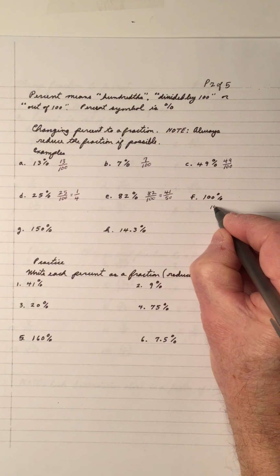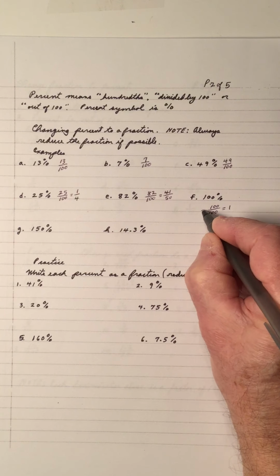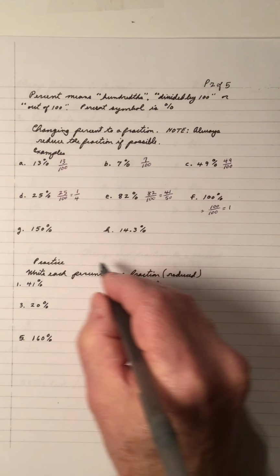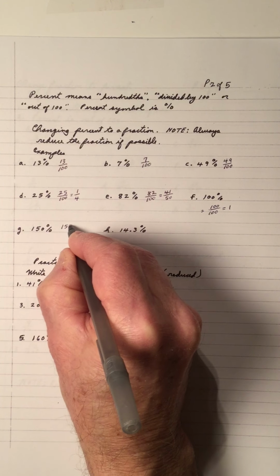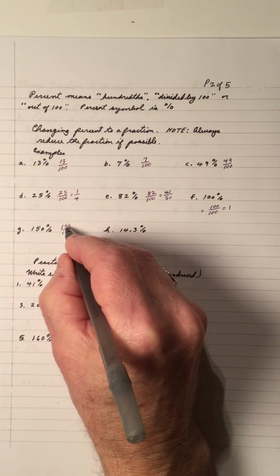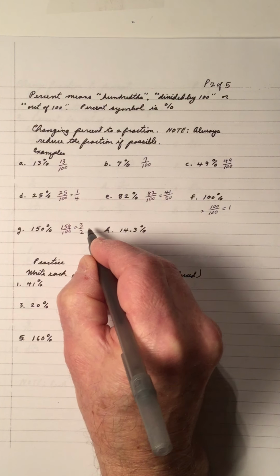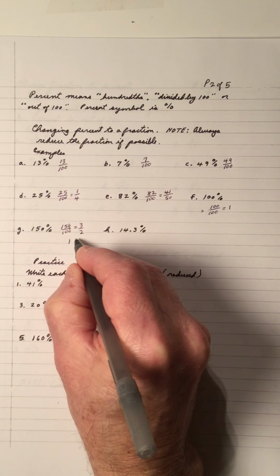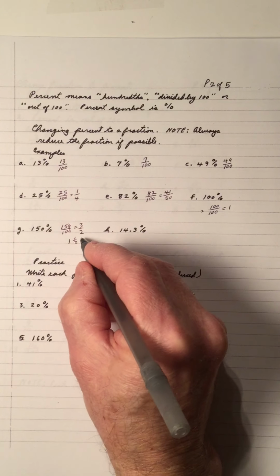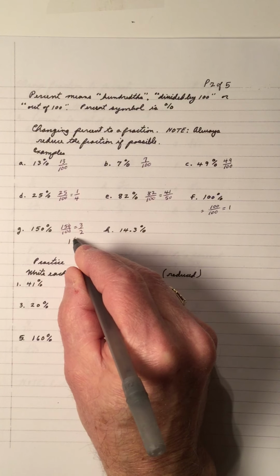100% is 100 over 100. And 100% is 1 when you simplify it. So as you know, 100% of something is all of it, 1. 150% is 150 over 100. We can cancel the zeros, dividing by 10. 5 into 15 goes 3. 5 into 10 goes 2. So 150% is 1 and 1/2, or you can leave it as an improper fraction. This is a mixed number, so either or.